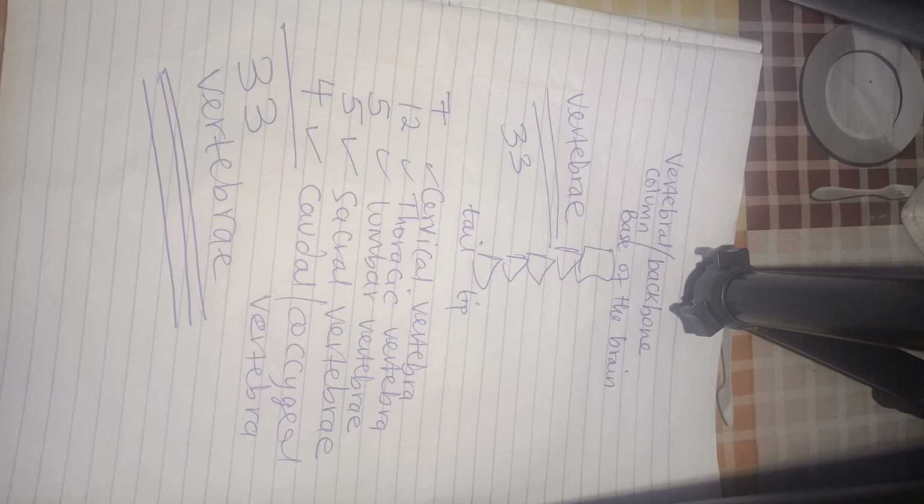And you see, these numbers differ in as far as different animals are concerned. For example, you might talk about 5 sacral vertebrae in a human being and end up getting 4 in a rabbit. So the anatomy of animals differs in the number of each type of section of the vertebral column.